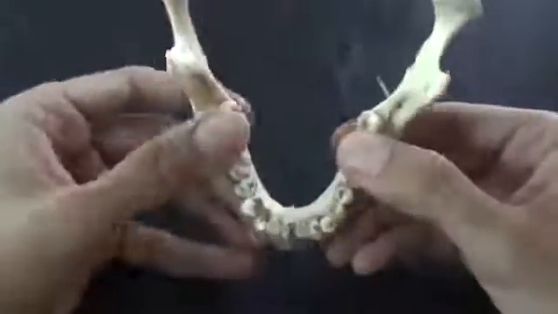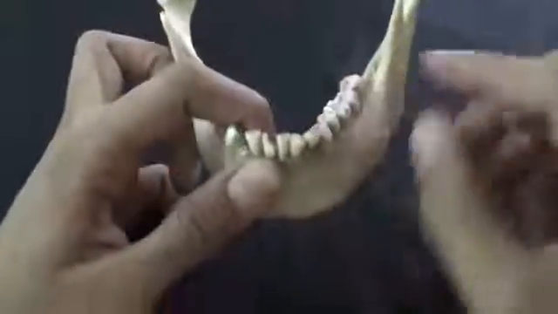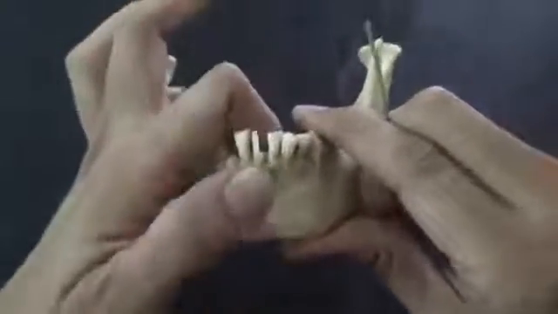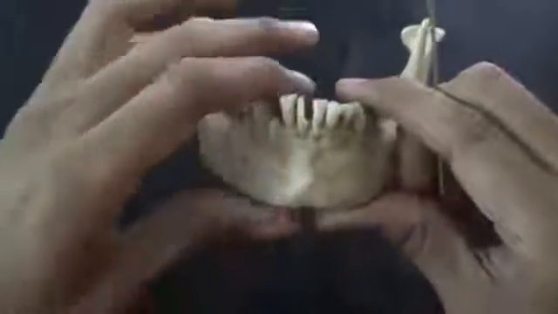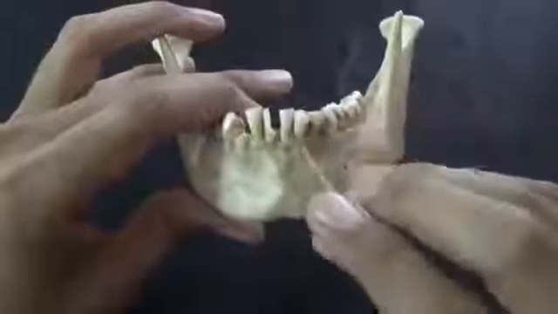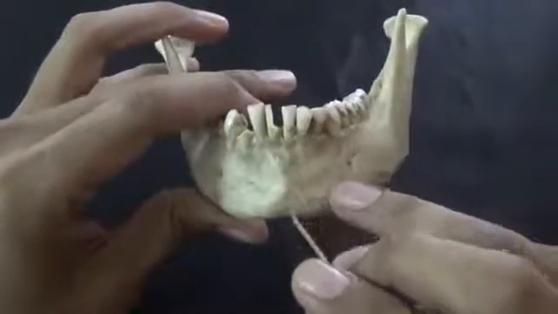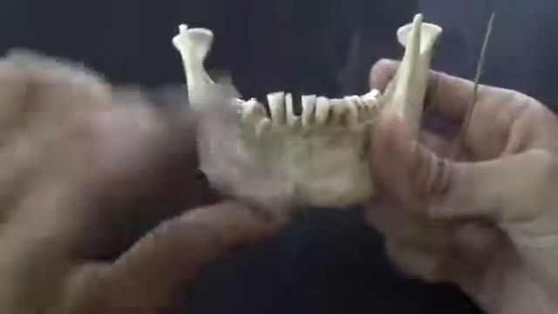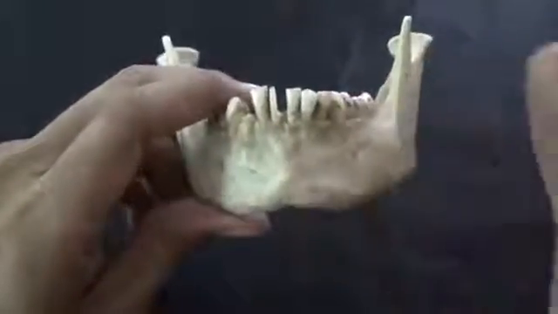Basically the mandible is formed by fusion of its two halves in the midline over here, and this portion is called as symphysis menti. Now it's not a cartilaginous joint, it's just a misnomer. In fact, in newborn, this portion has fibrous tissue which is later on replaced by bone. Just because this joint is situated in the midline, the name given to it is symphysis. So it is symphysis menti.